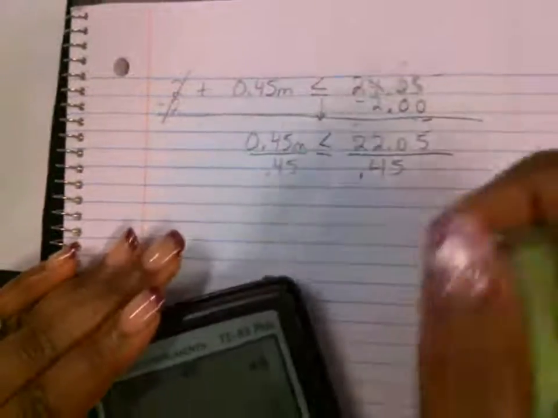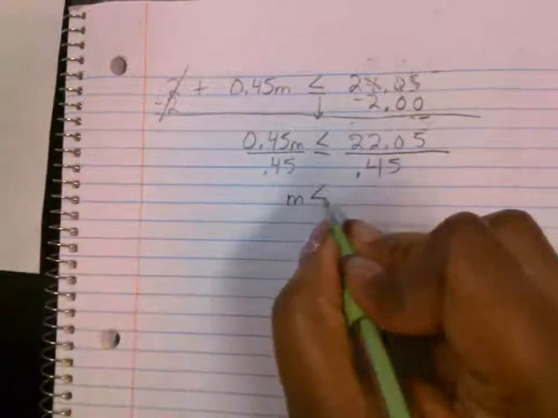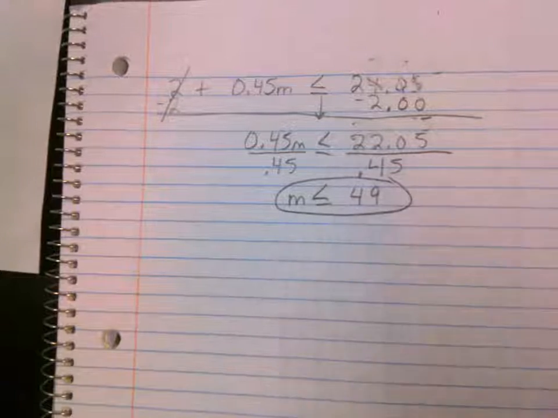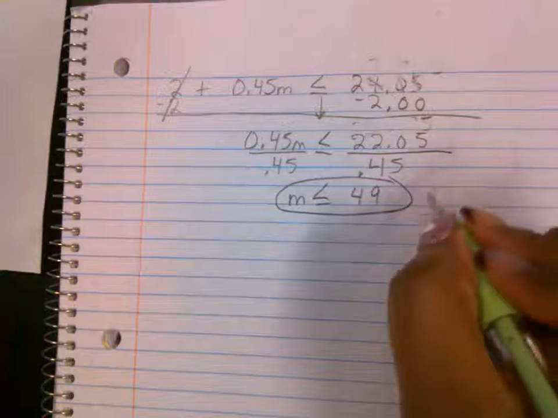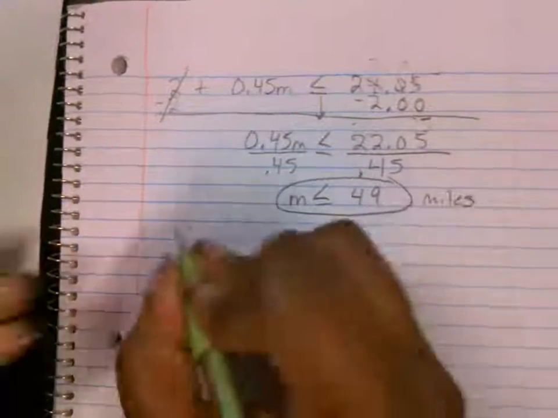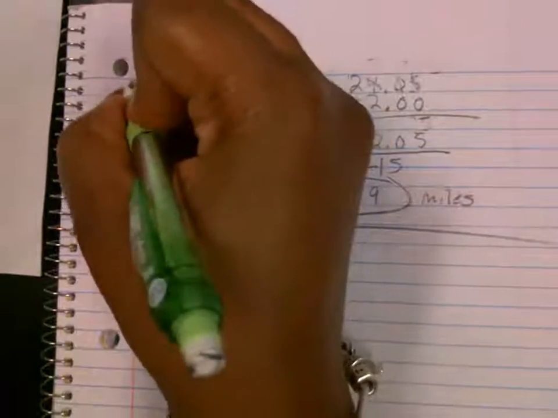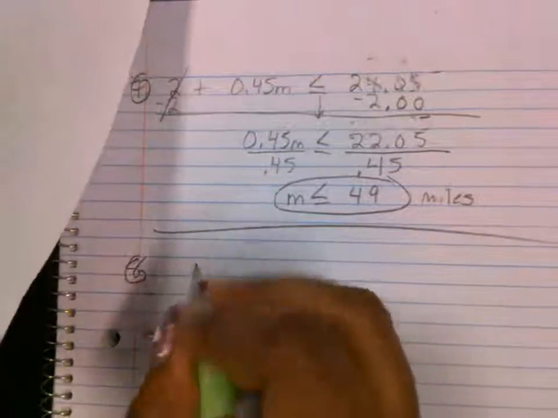And so how much did that give y'all? 49. Did the inequality flip? No. So it's 49 what? 49 miles. And what number was that, y'all? 7. Thank you.